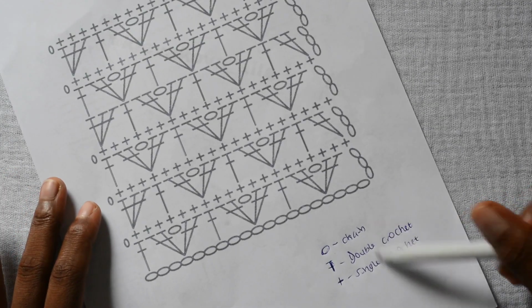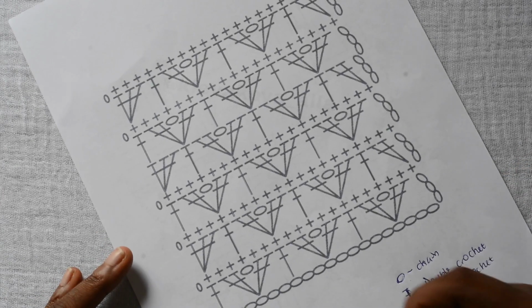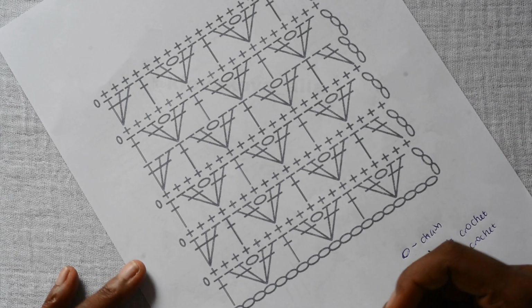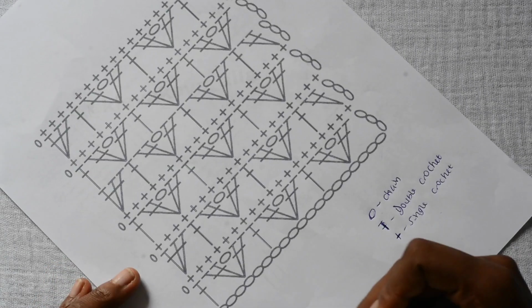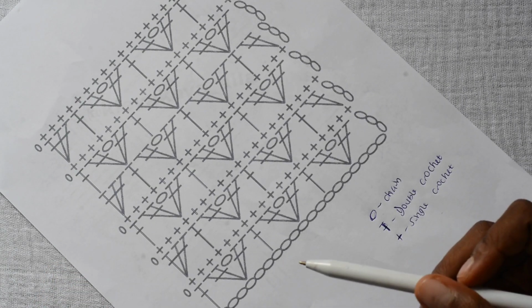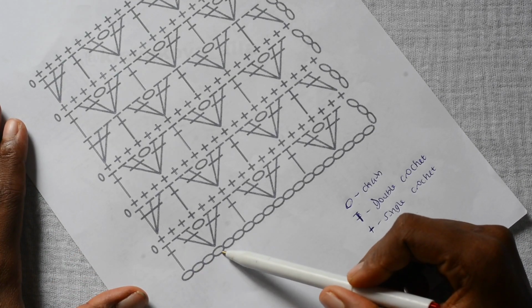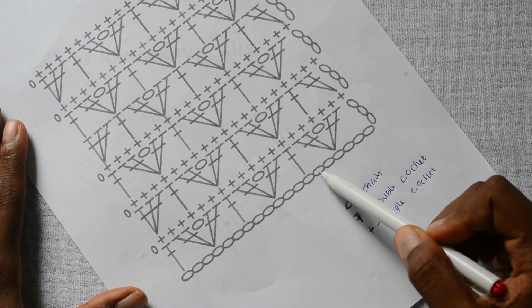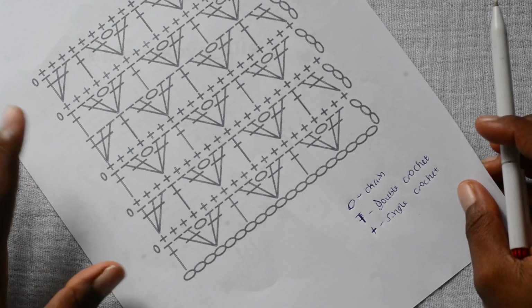Now that we've written out all the icons and what they mean, the next thing we want to do is to start working. So of course we start working from the rows where we have the chains. That's the foundation, and I'm just going to count how many chains we have so I can know how many chains to do. So to count, we just count the number of the circles, and the number of circles will tell us how many chains to do. So let's count together. This is 1 2 3 4 5 6 7 8 9 10 11 12 13 14 15 16 17 18 19 20 21 22. There are 22 chains, so I'm going to do 22 chains right now.